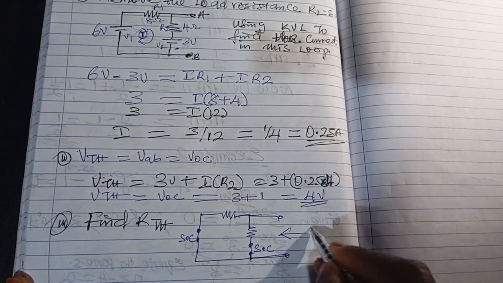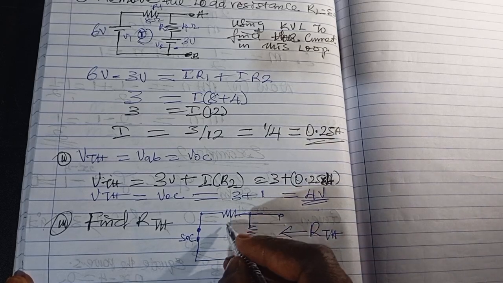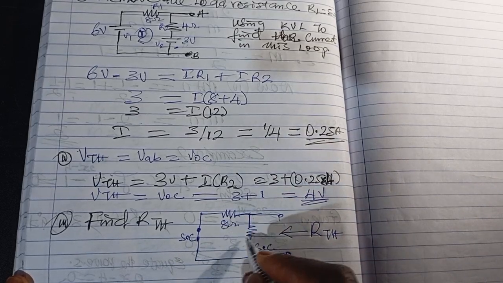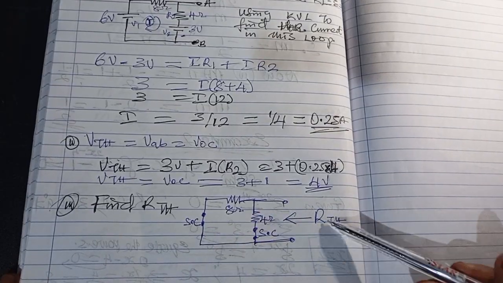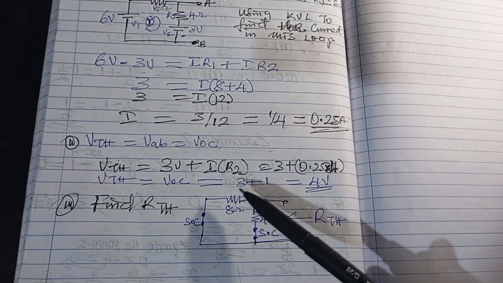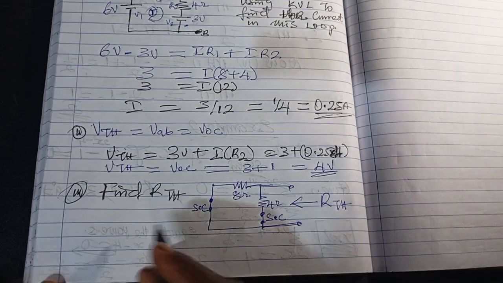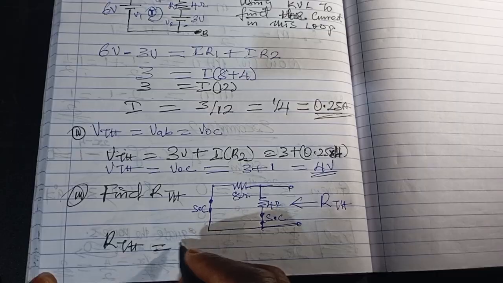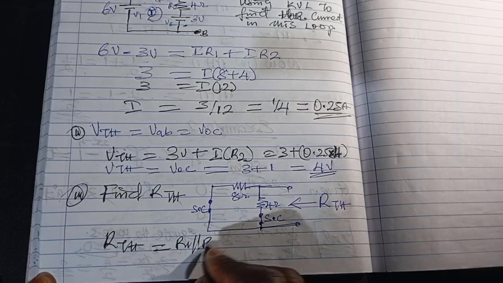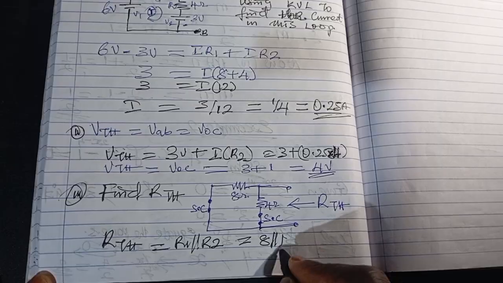Our RTH will be from here. We are looking at this circuit from here. Remember, R1 is 8 ohms and here is 4 ohms. So when you view this circuit from here, you notice that this 8 ohms is parallel to 4 ohms. So we can now have RTH is equal to R1 parallel R2, which is 8 ohms parallel 4 ohms.